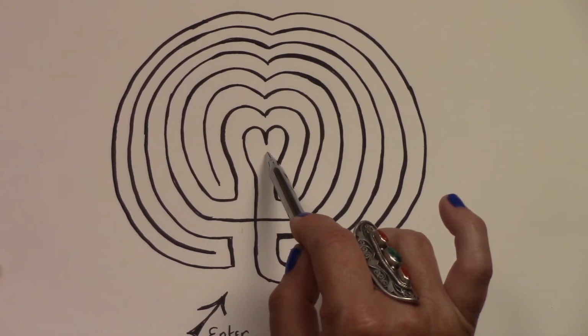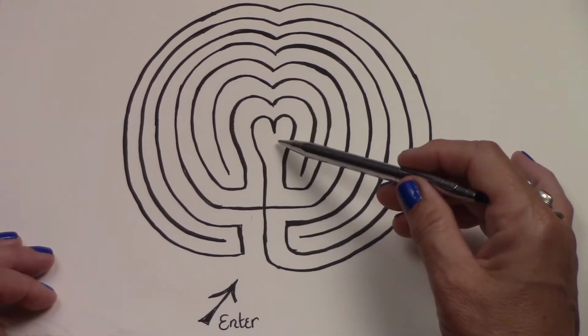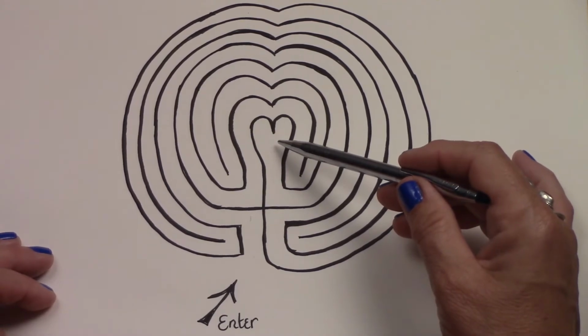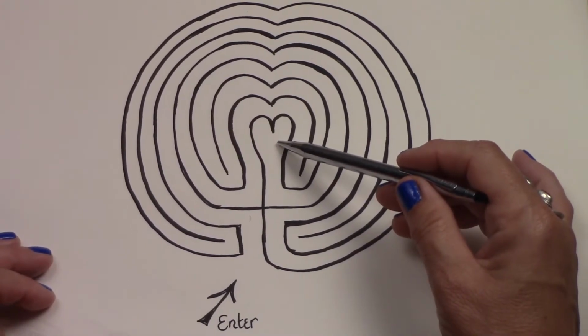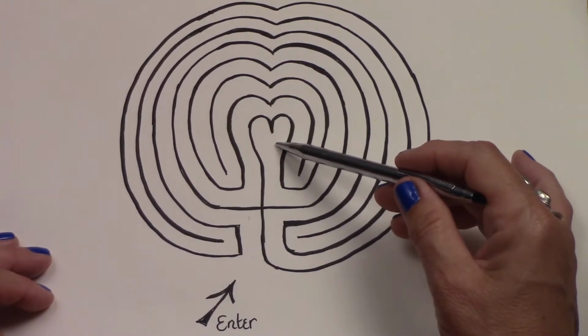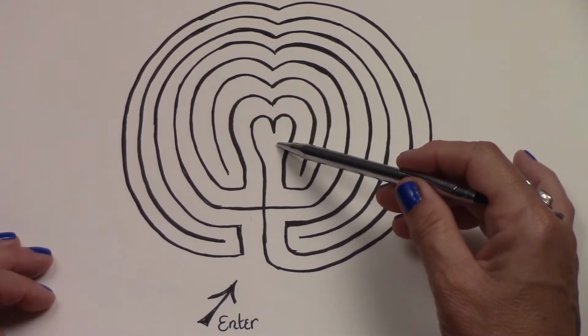And the beautiful thing is, the way you got in is the way that you will come out. But even though the way is the same, you're no longer the same. And the way is not the same because you're doing it in the opposite direction. So it's the same, but not. You're the same, but not. Quite like life. We can't step into the same river twice. We can't walk the labyrinth out the same way that we walked in. So we can come out in the same way.